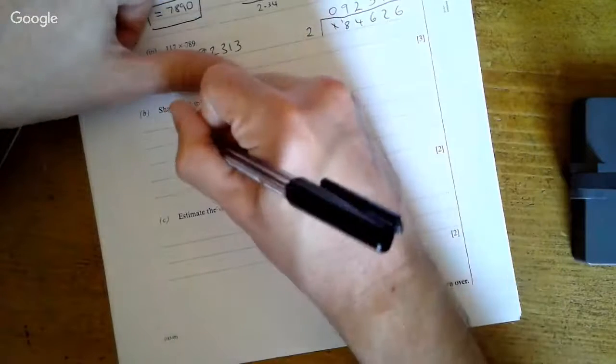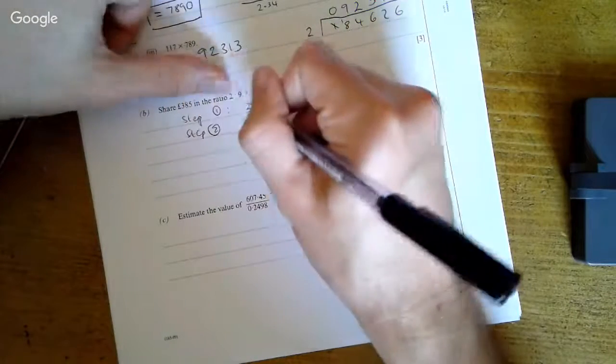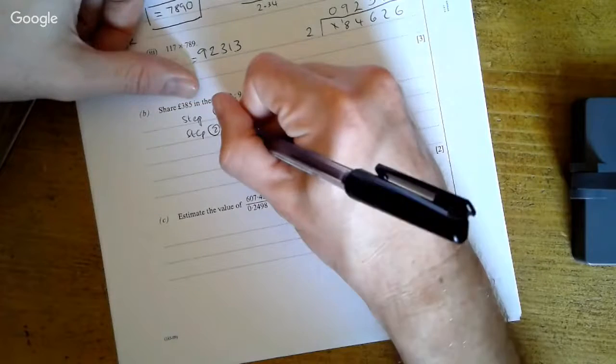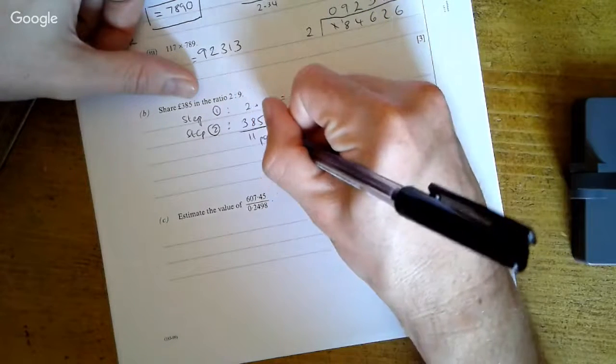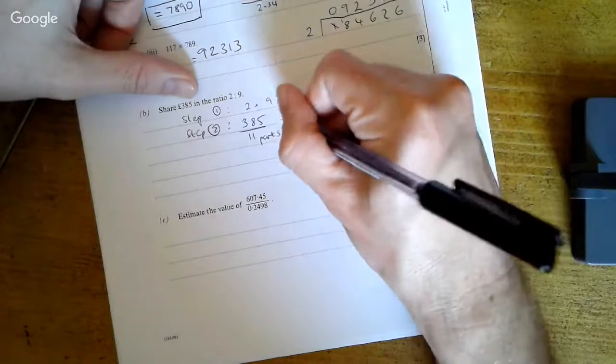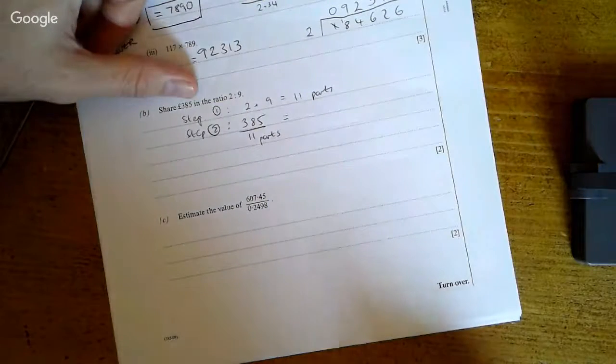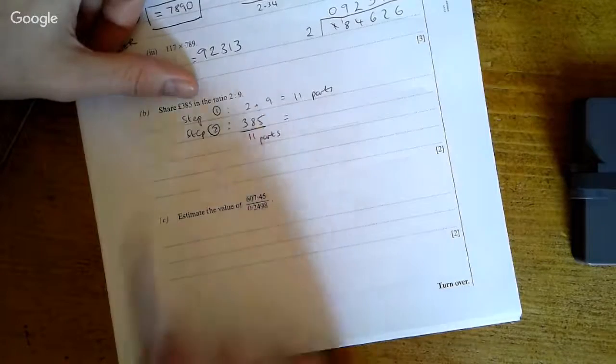Step 2, you will always divide the number given in the question, this 385, by the 11 parts. And this will find the answer for 1 part. But I've got an issue. I don't know how on earth many 11s go into 385.